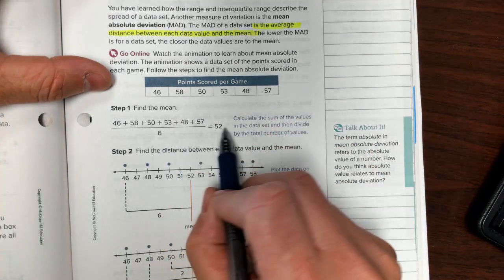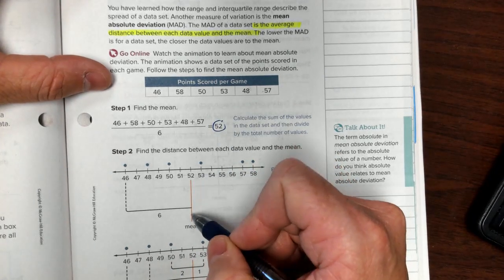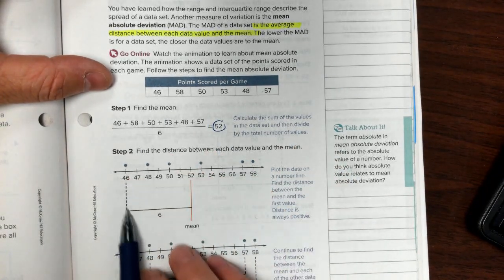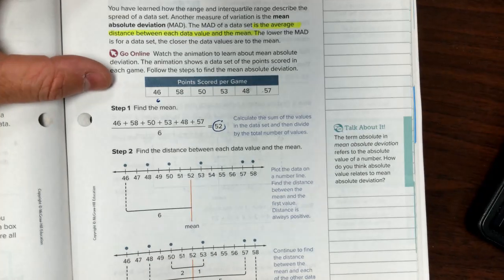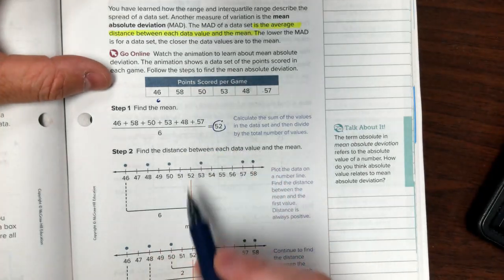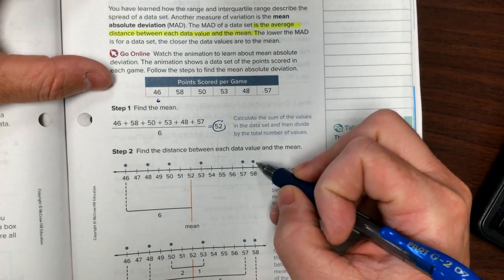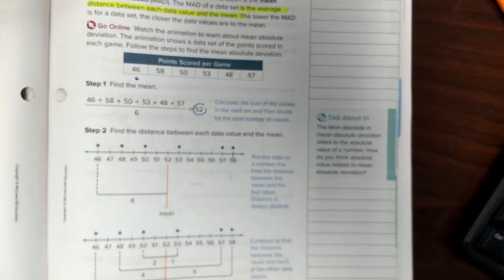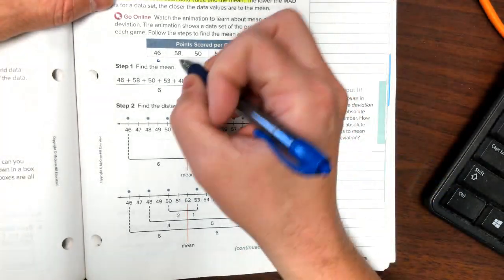So in this data set, we have an average of 52. So in a number line, average of 52. And then 46 has a distance of 6. I like to write it under there too. 58, which is down here. Let's see if I can zoom this out just a little bit. 58 has a distance of 6 also.